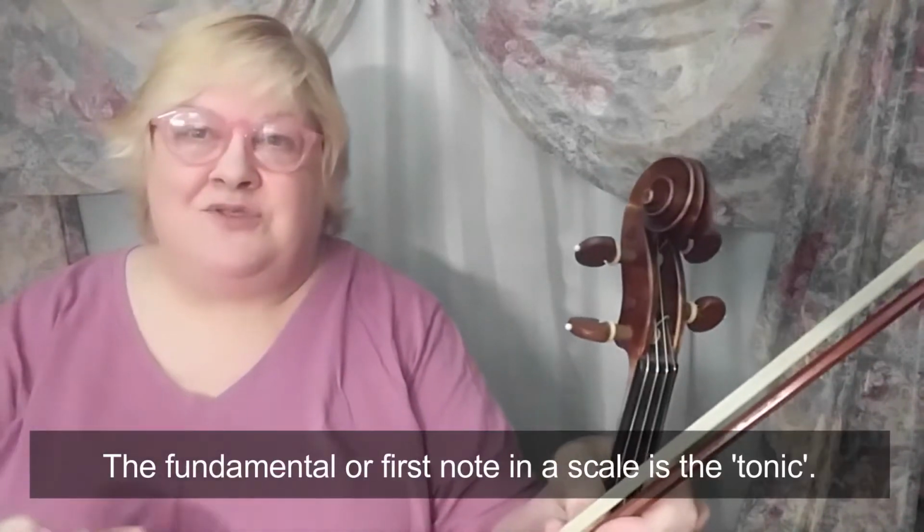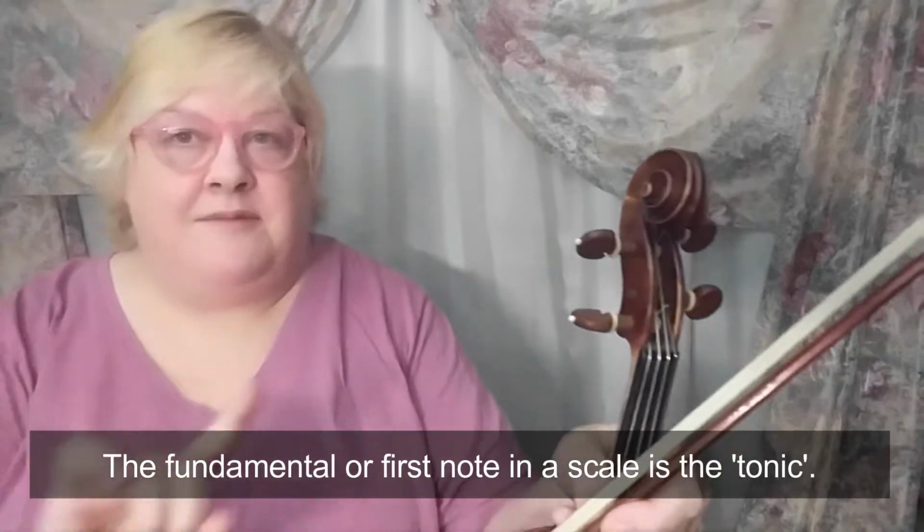It starts on 1 on G, which is A. So that's called the tonic. The first note of the scale is the tonic. Just keep that in your pocket for later use. Dropping a little music theory, and here we go on A minor.